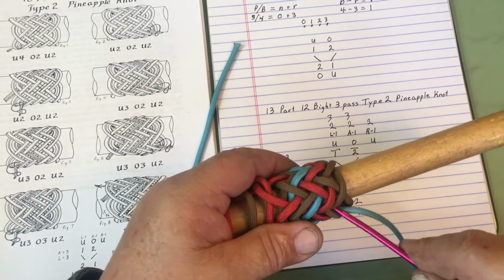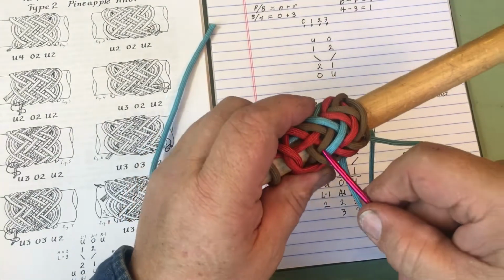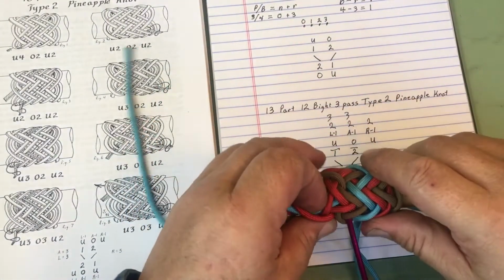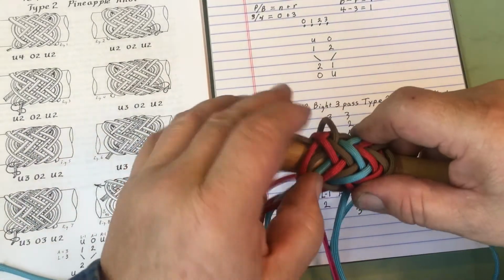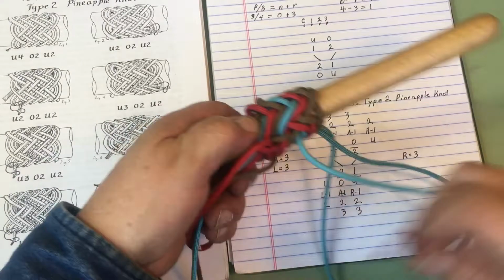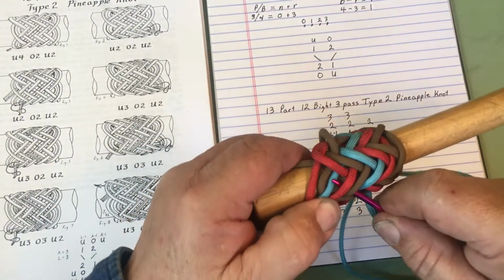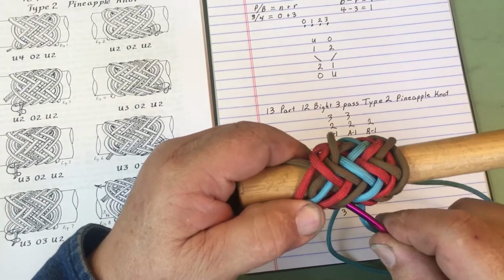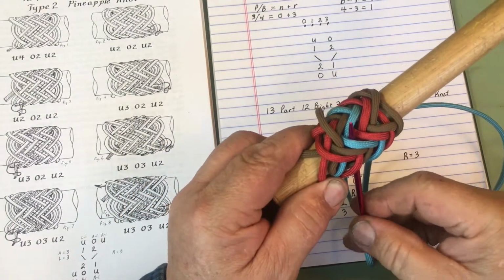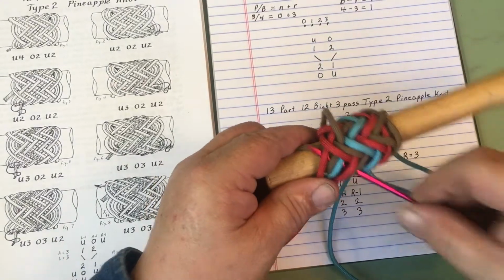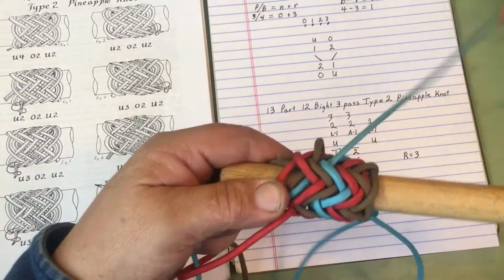Under 3, split the pair, over 3, and now when we come under our 2, here's our over 3, under 2, that brings us to the standing end of this interweave knot. And we can either turn and go right through there, or we could go out of the knot. Whichever. Since I've got this one out, I'll just turn.